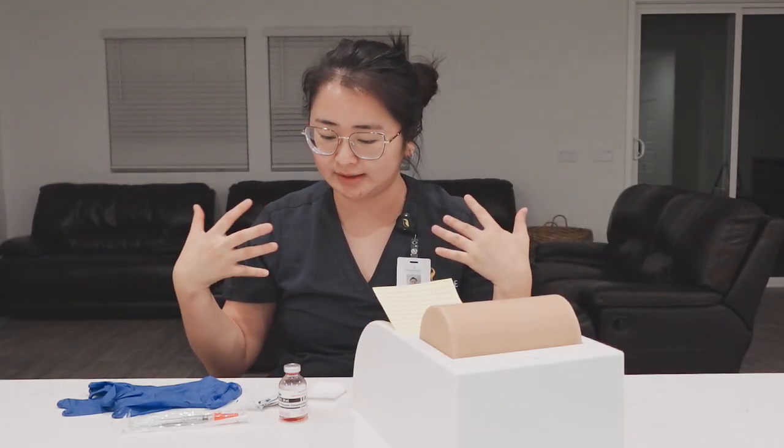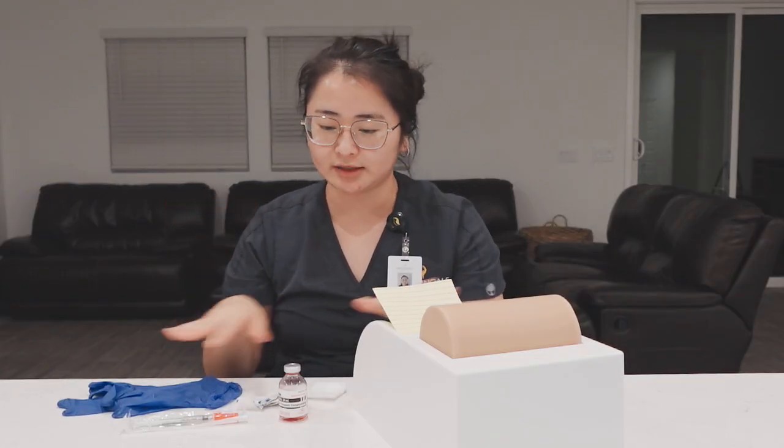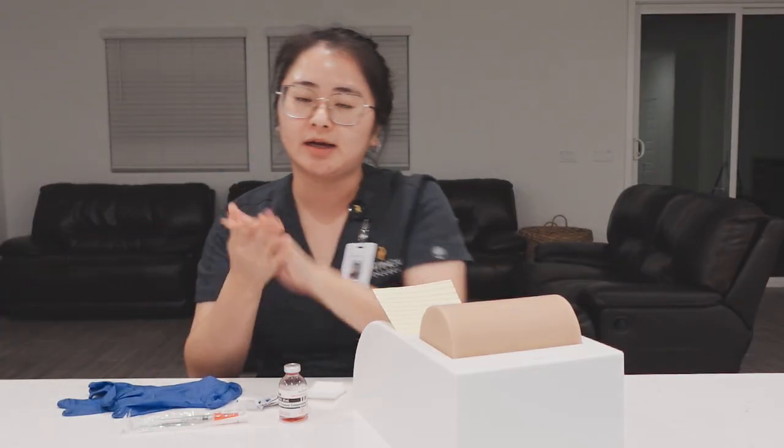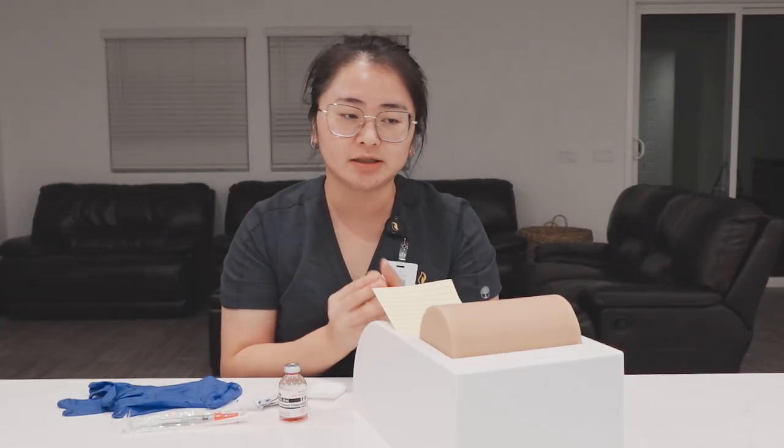Now that I have all my supplies, I'm going to take them to my patient's door, knock on the door, enter the room, close the door, and close my patient's curtain to ensure patient privacy. I'm going to put my supplies down on a flat, dry, clean surface. I'm going to perform hand hygiene and introduce myself to my patient.